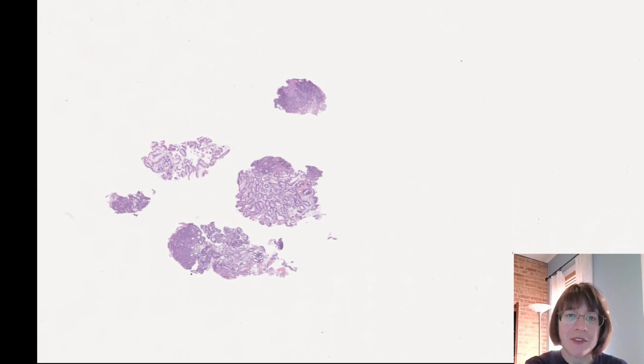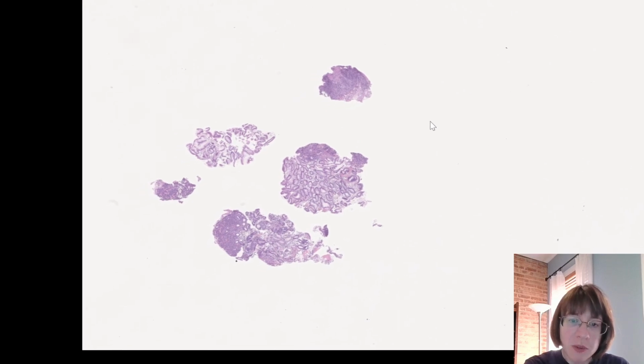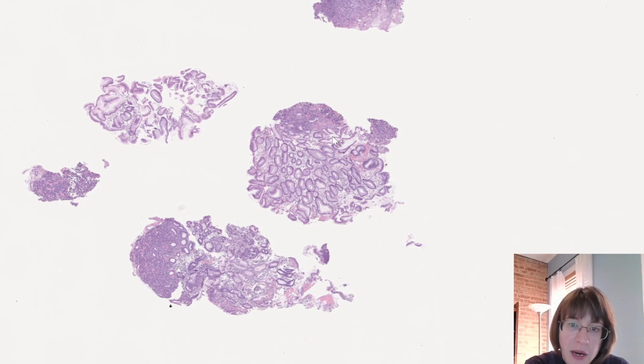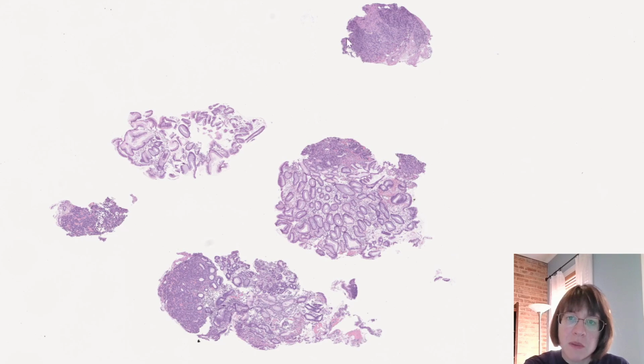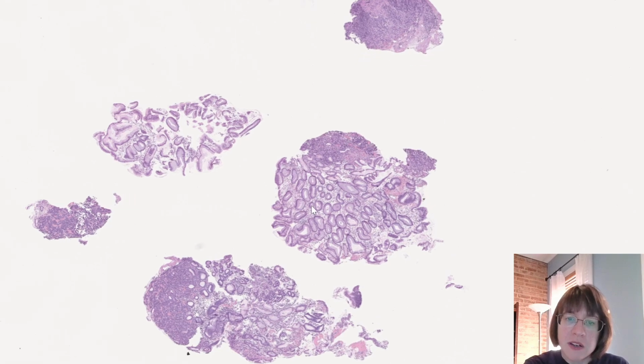I'm a GI and liver pathologist at Johns Hopkins, and today I'm going to be discussing an unusual variant of gastric adenocarcinoma. So today I'm showing you a biopsy from a gastric mass. We can see that we have multiple fragments here. There are some areas that appear to be background gastric mucosa, and then we have this very blue appearing cellular proliferation in several of these tissue fragments. So let's go to higher magnification to look at these fragments here.